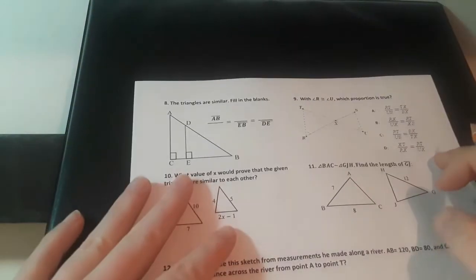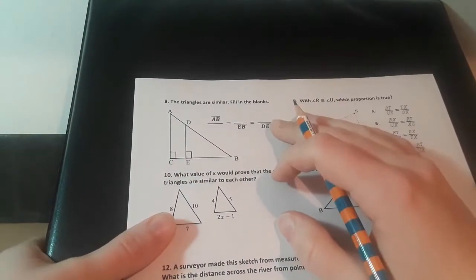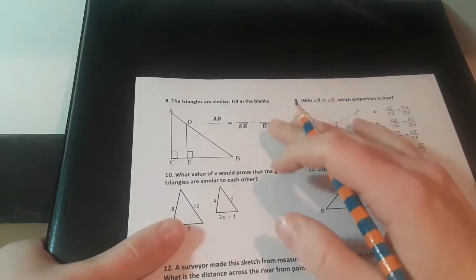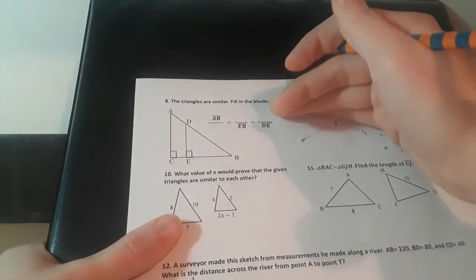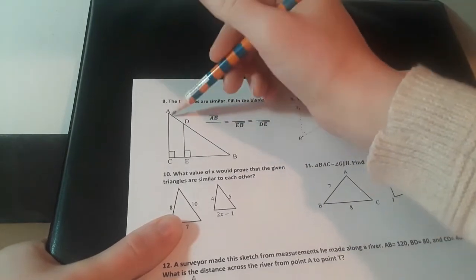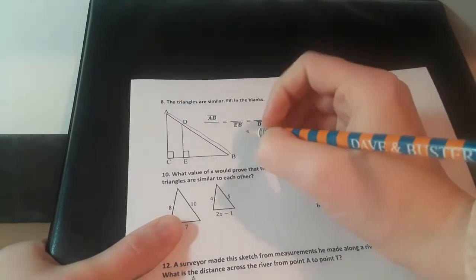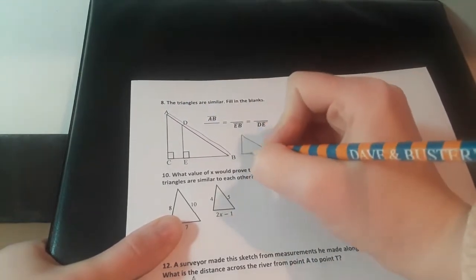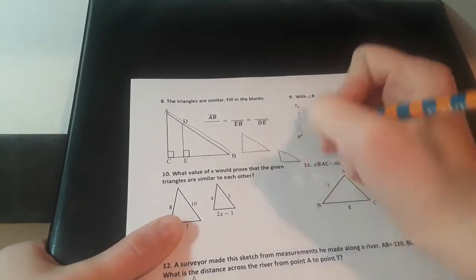All right, over here, I have the triangles are similar. I'm going to fill in the blanks based on the fact that they are similar. So they're basically asking us to find the corresponding sides. So they're starting with AB, which is the full length of the big triangle. This is a nested diagram, so you guys might actually want to draw them separate. In any scenario, if they're nested diagrams, it might be really helpful to redraw.